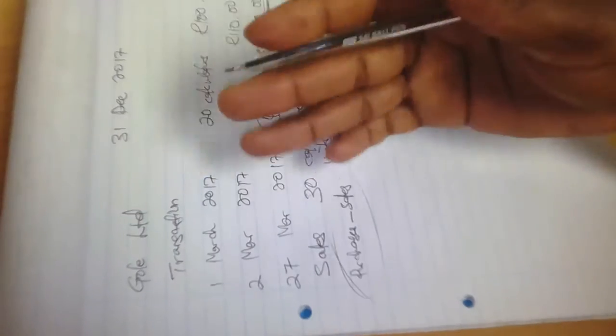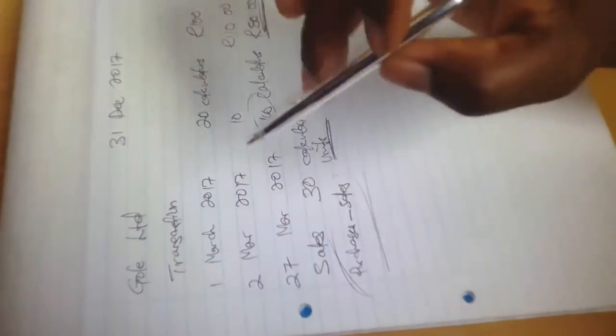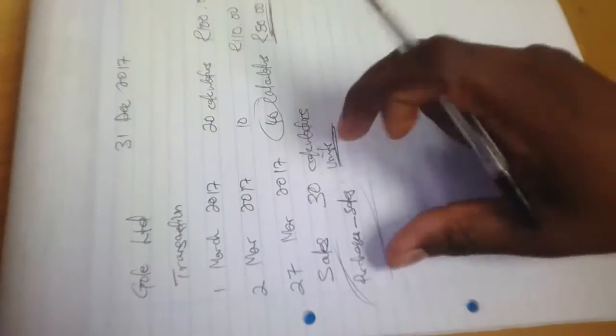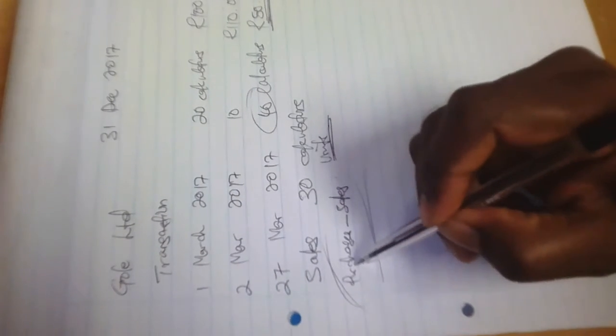Sometimes we have a situation whereby we have an opening inventory, but for these purposes, on our second example, that's when we'll encounter things like opening inventory. But for the purpose of this, let's assume that we don't have opening inventory. Then it's purchases minus sales units.